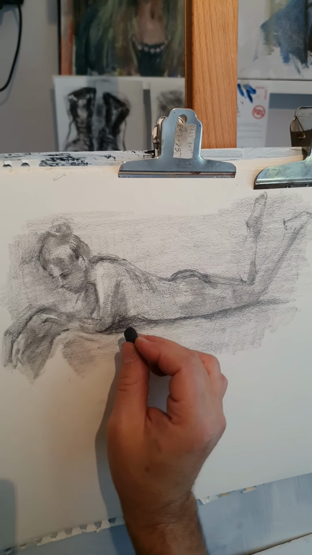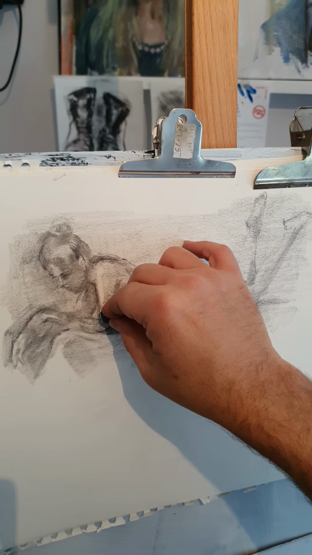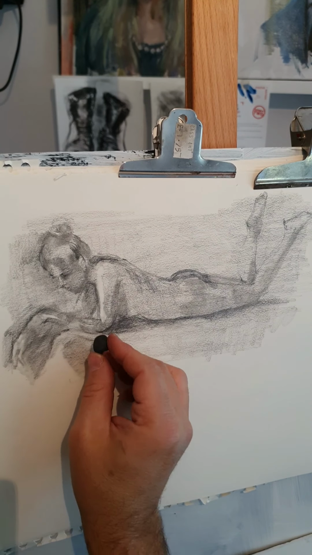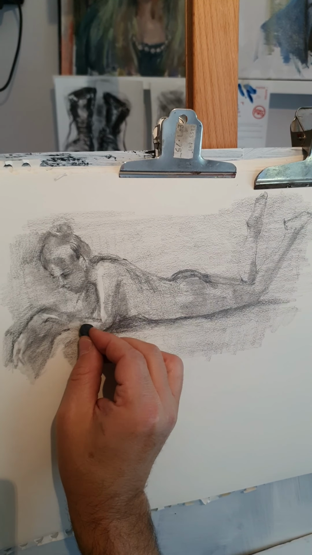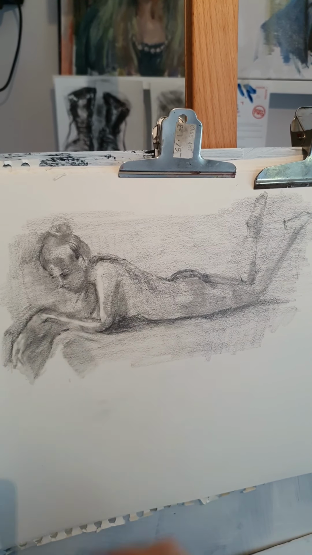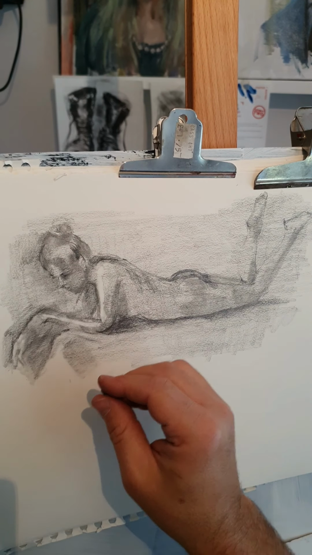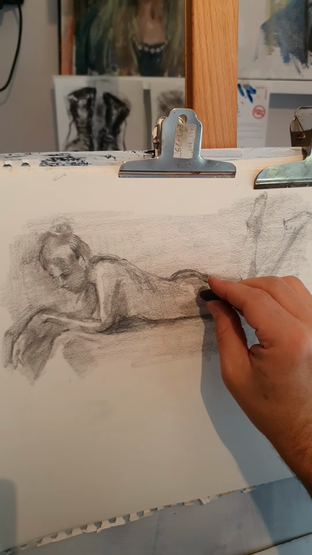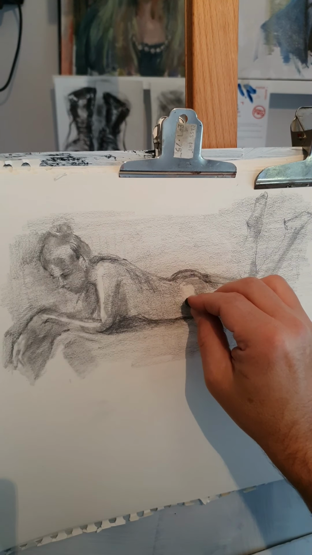And then move it down. One arm here, and the other one there. There we are. So a little bit lighter here, and lighter her left bum here.